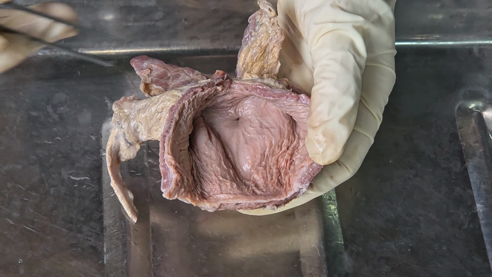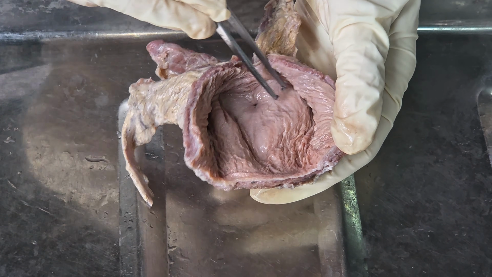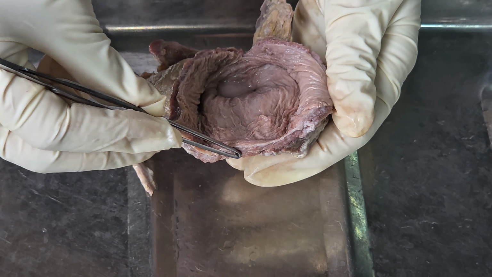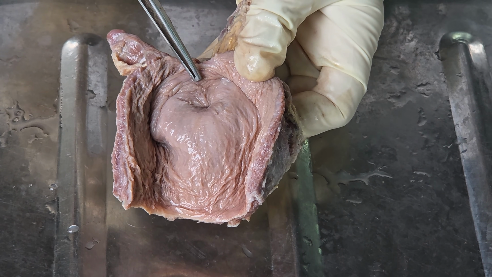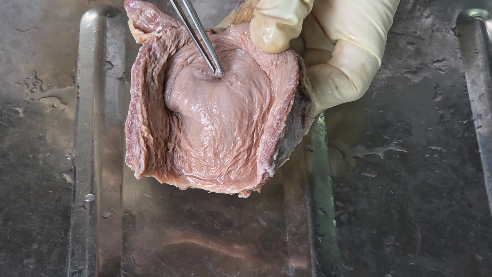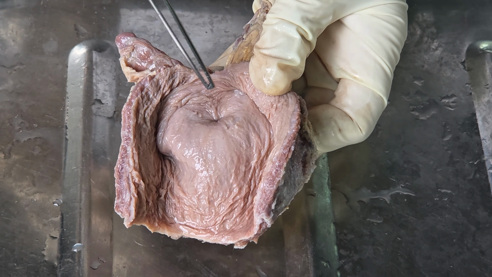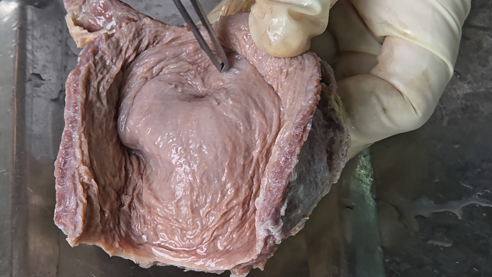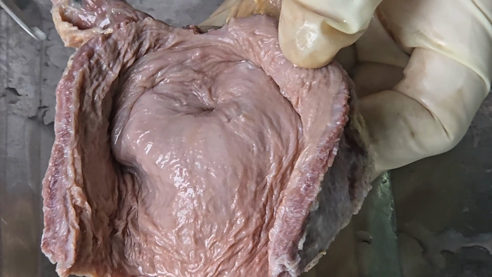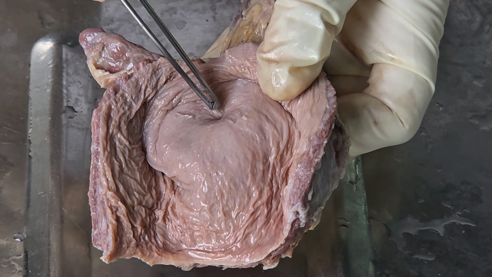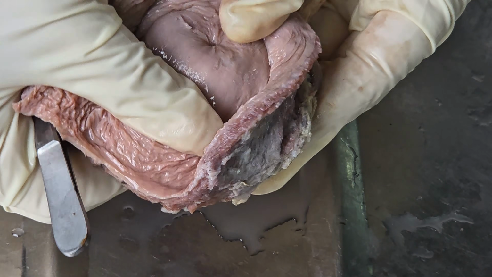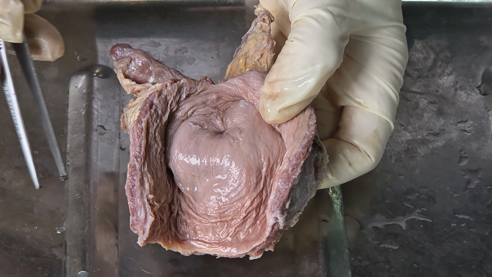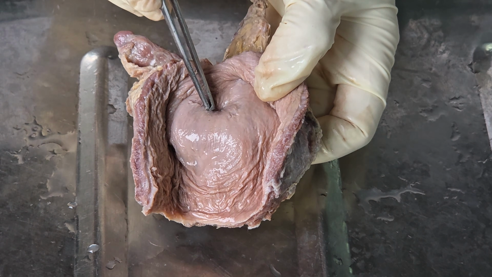You can see that inside there are irregular folds of the mucosa due to its loose attachment to the muscle coat, that is the detrusor muscle. Over this triangular area at the lower part of the base of the bladder, the mucosa is smooth as it is firmly attached to the underlying muscle coat. In this specimen the mucosa is not smooth because the smoothness has already been spoiled, but this area should be smooth. This is known as the trigone of the urinary bladder.